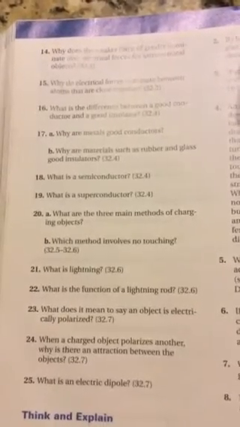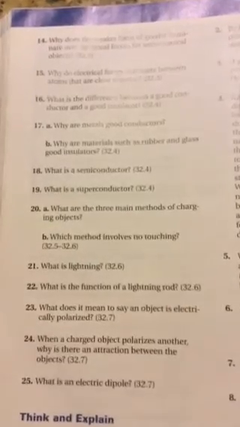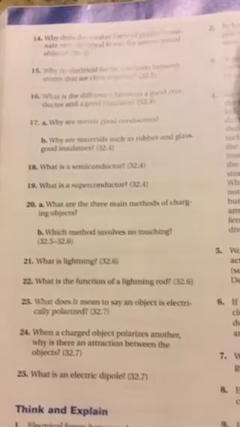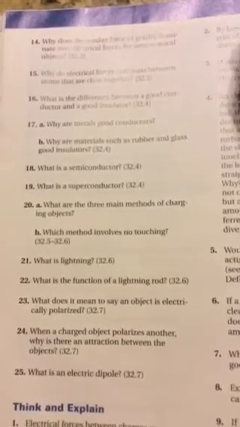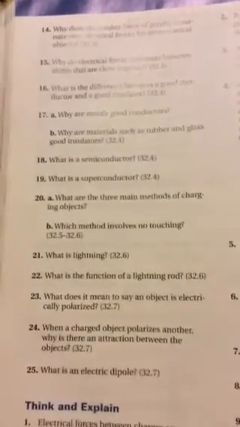Number 18, what's a semiconductor? Semiconductors are materials that can be either an insulator or a conductor depending on how you work them. The particles themselves can be rearranged, heated and tempered, and changed in ways that allow them to do both. Either or, really.